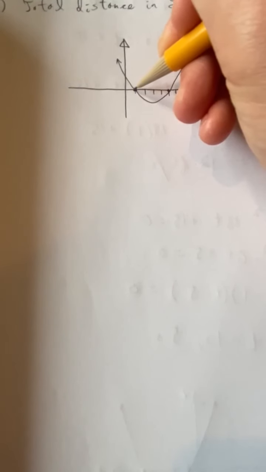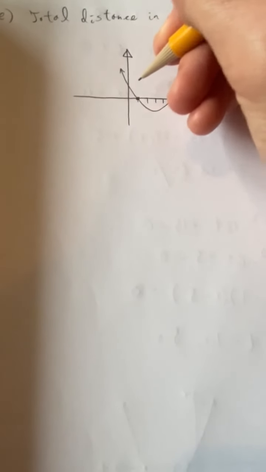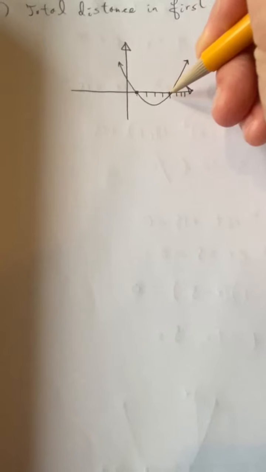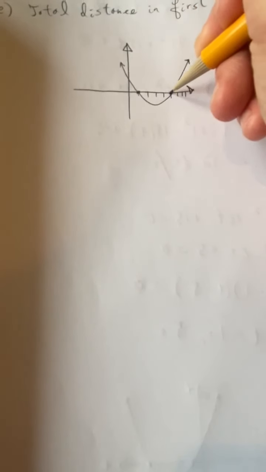So here's 5 seconds, here's 8 seconds. What we want to do is break the motion of the particle into 3 different windows. Because it has positive velocity from 0 seconds to 1 second, if we look at its position here and its position here and subtract them, we'll get the actual distance that's been covered. Same thing here, because the velocity is negative this whole interval. If we look at starting position and ending position, we can come up with total distance. And here, if we look at this window where the velocity is all positive again, we can find the total distance covered.